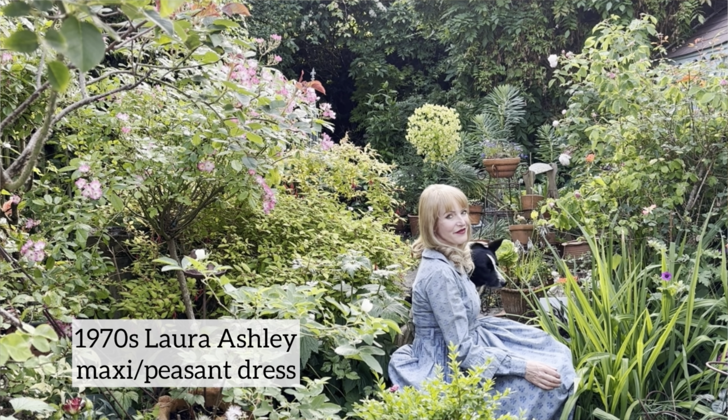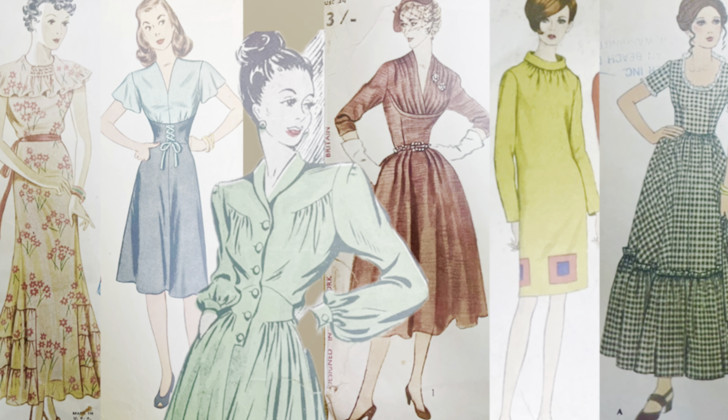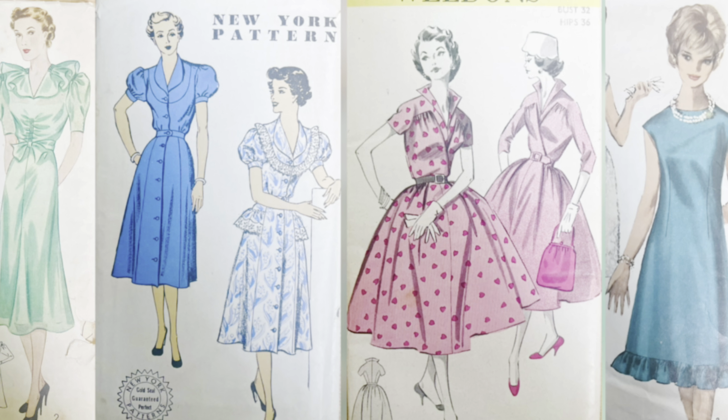So there you have it. 10 iconic sewing patterns that tell the story from the 1920s to the 1970s. These dresses are more than just styles, they're snapshots of the eras they were created in.